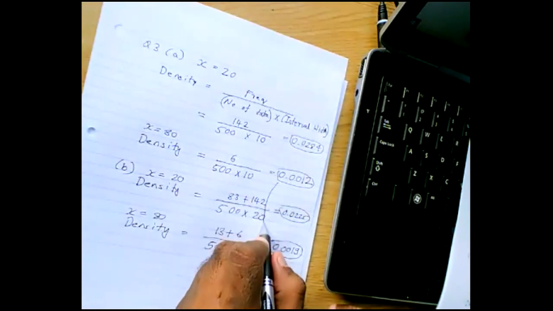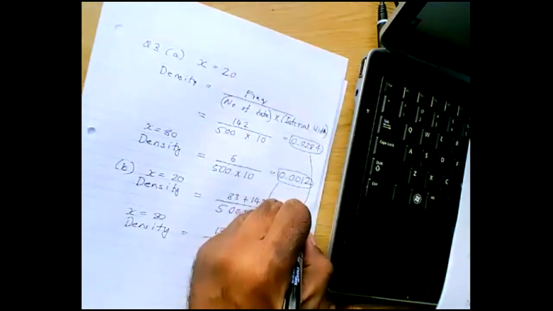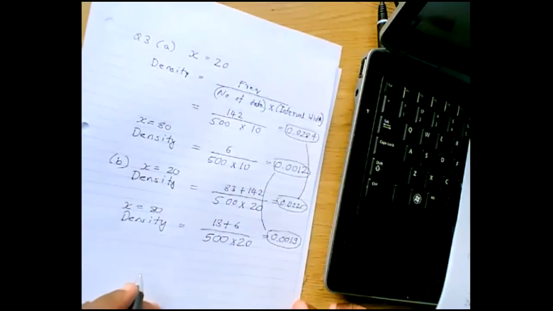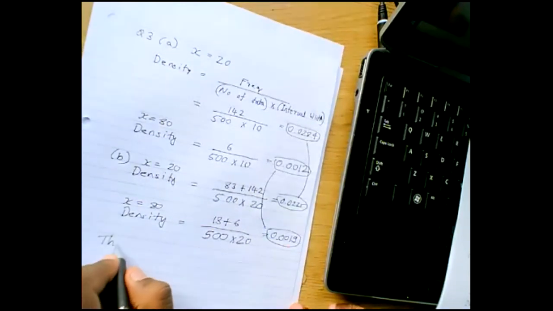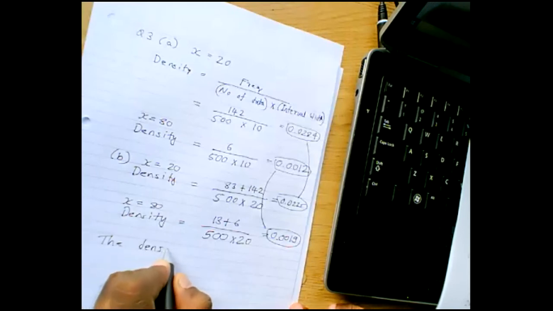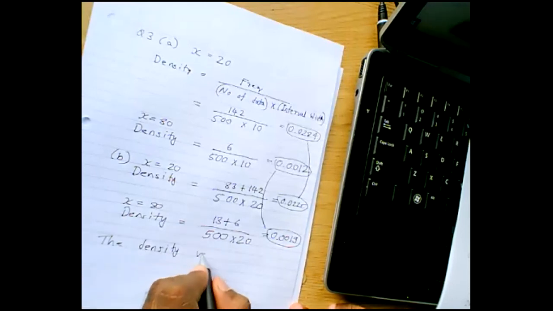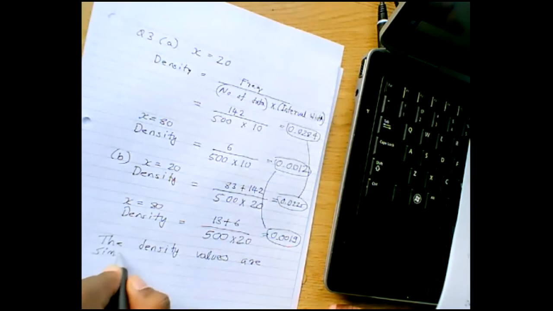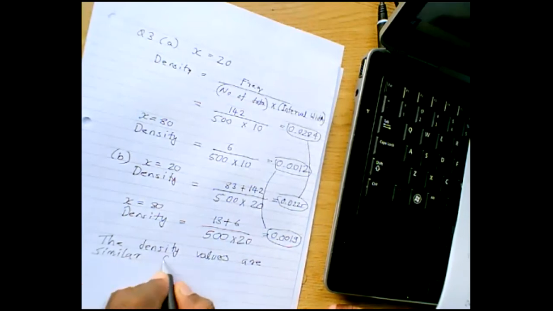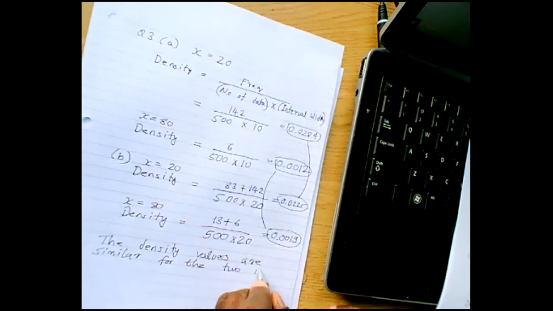Again, these two are not too different. So what you can say is the following: the density values are similar for the two interval widths.